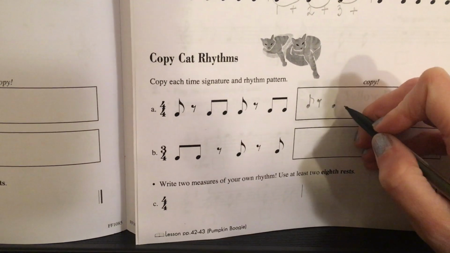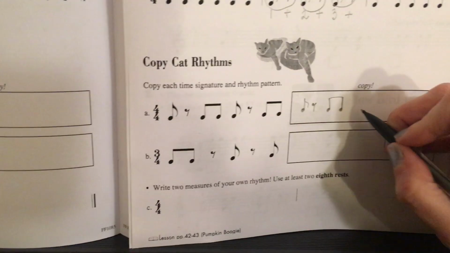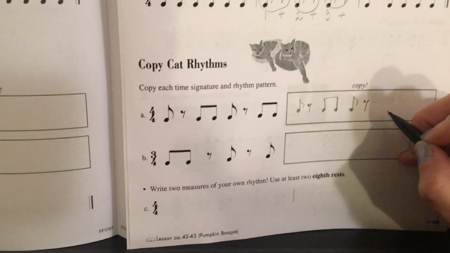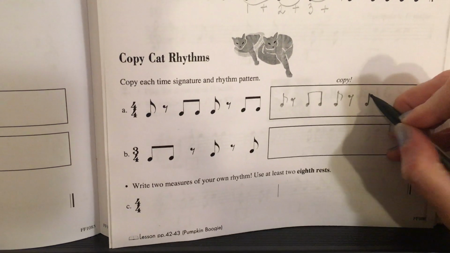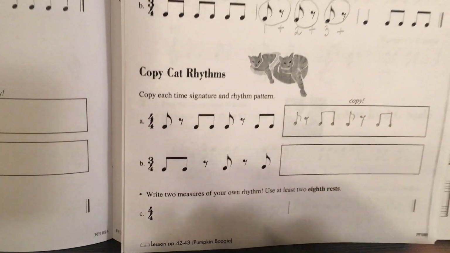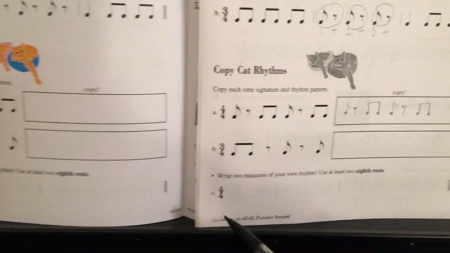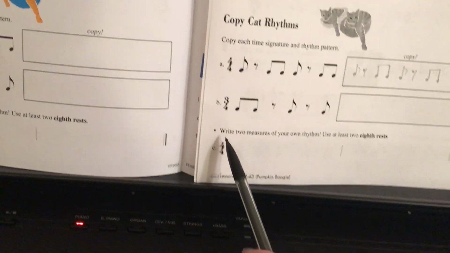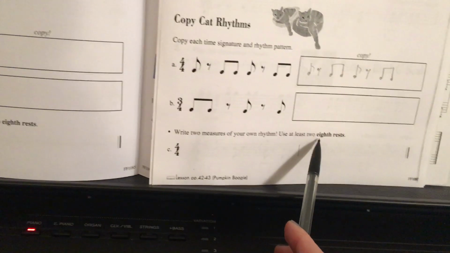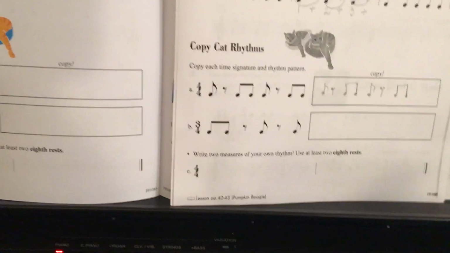Then I'll have two eighth notes connected with a beam. Then I have the eighth note again with a flag, eighth rest, and again I will have two eighth notes connected with a beam. Okay, so it does look a little bit different from what you see printed. So you'll just need to continue like this and do the line beam. Then the next one we will have to actually create. Here you have to think. Write 2 measures of your own rhythm. Use at least 2 eighth rests. So I'm going to use 2 eighth rests in that first measure.